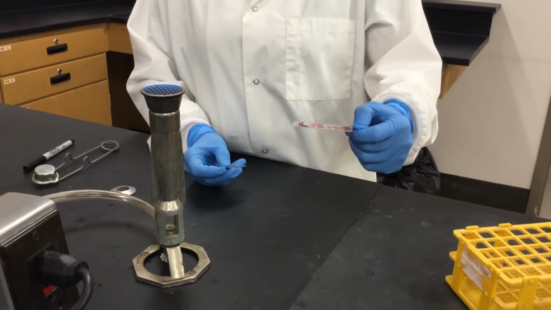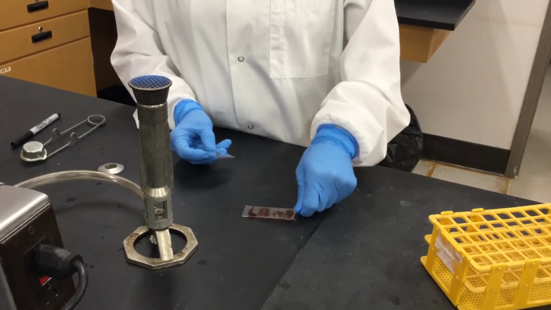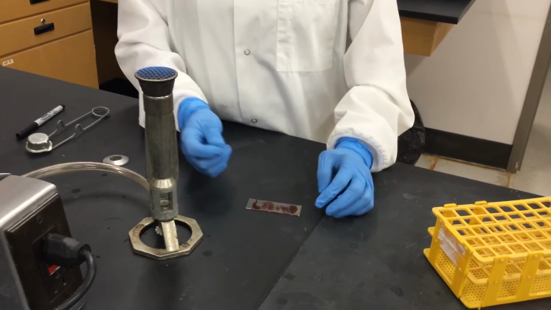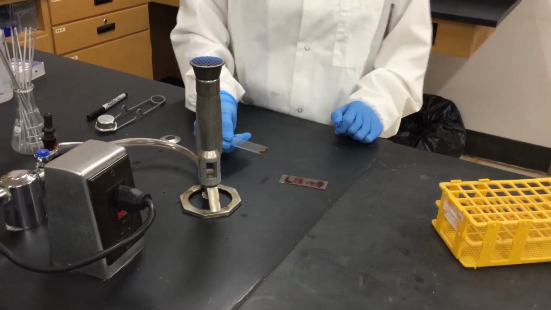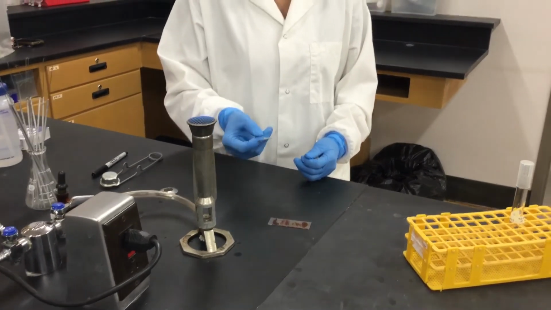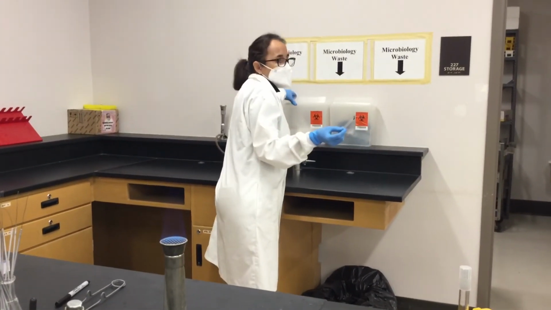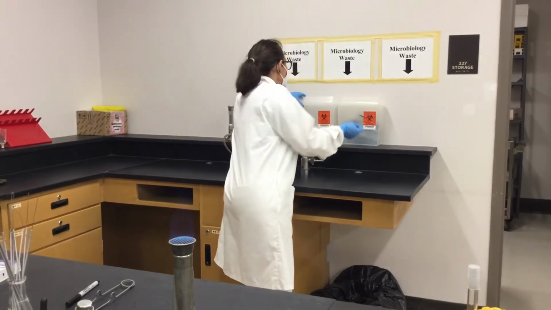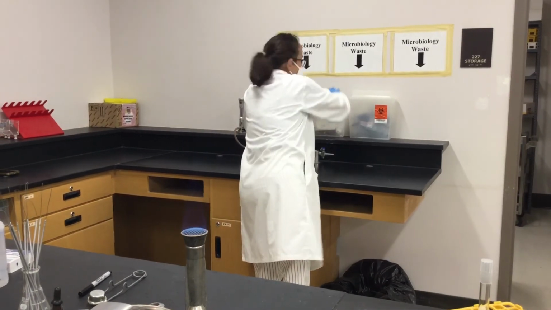Looks like blood. Blood smear is done the same way. You have a drop of blood, and then you make a smear, and then you stain it. Okay, and then you let it dry, and then you observe it under the microscope. And this one, since it has kind of light bacteria, goes into your biohazard container.